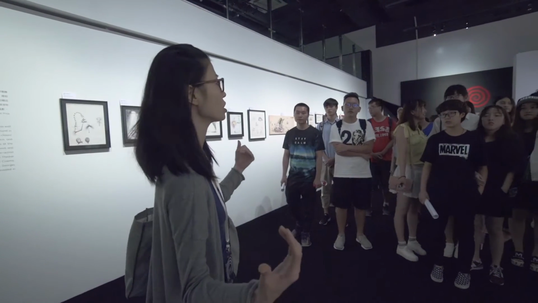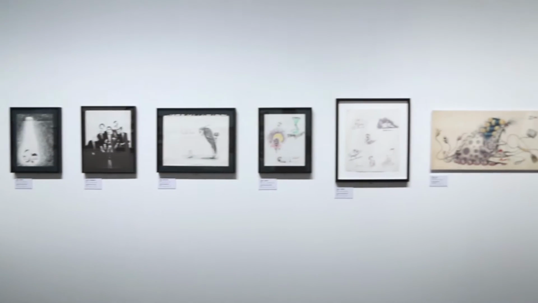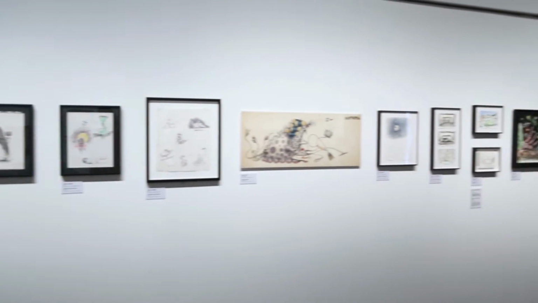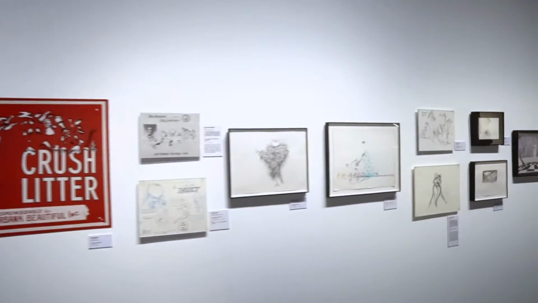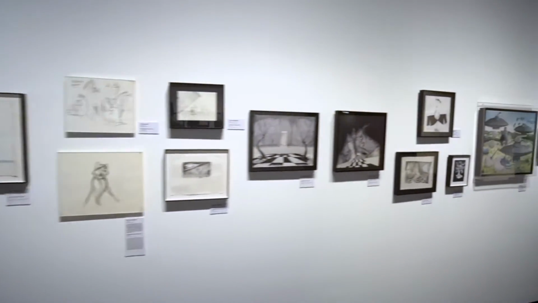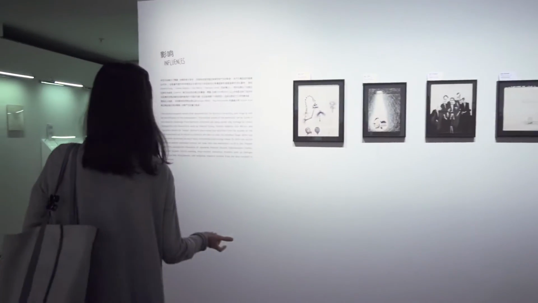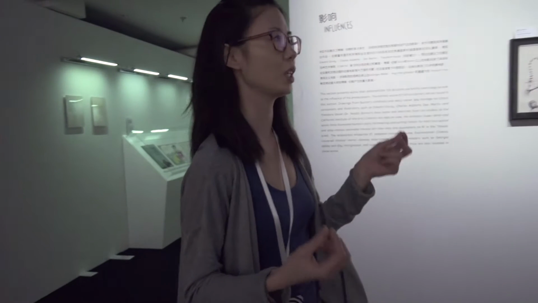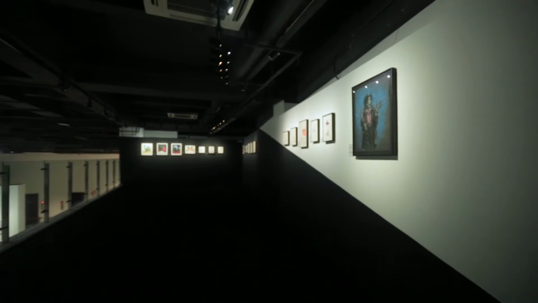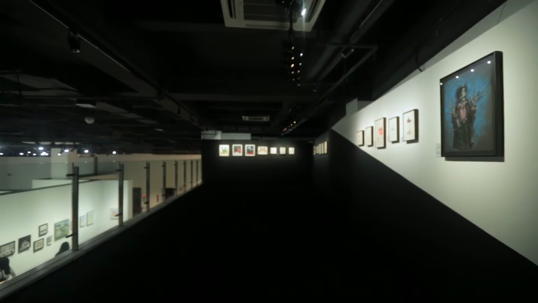Here in this section is influences. Now here you will find some of Tim Burton's earliest works mixed in with some of his mature work. So you'll see Tim Burton experimenting with different styles, from Edward Gorey to Don Martin to Charles Addams to Dr. Seuss, before he found his own very distinctive style. And then upstairs you will find the holidays section.